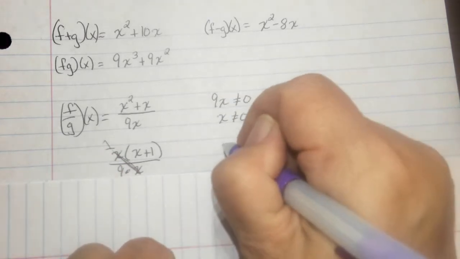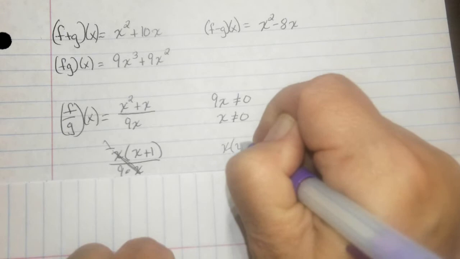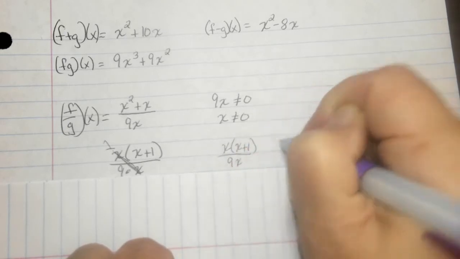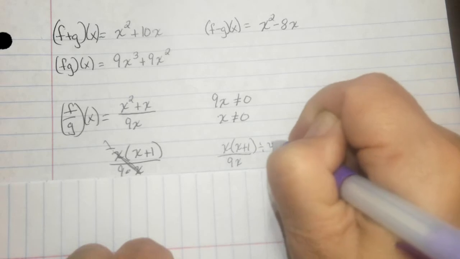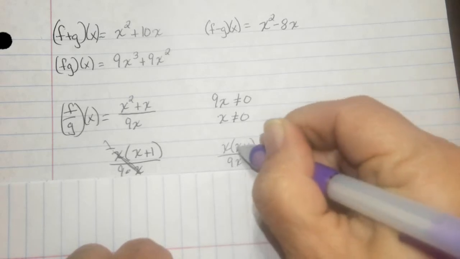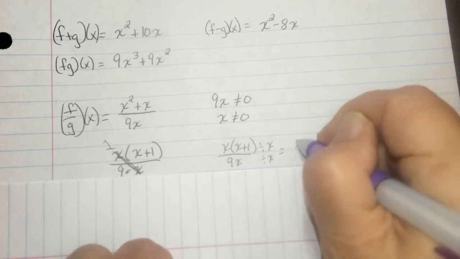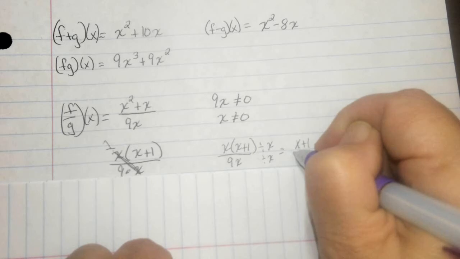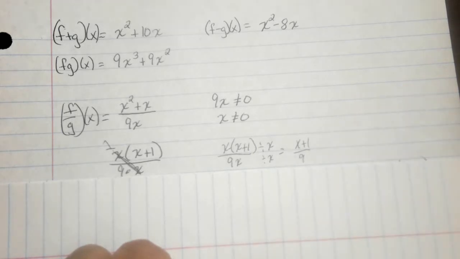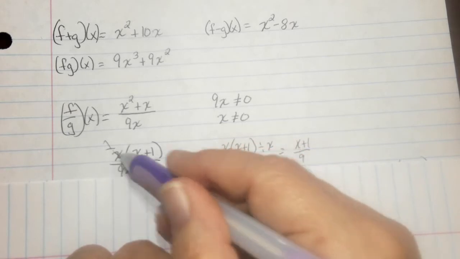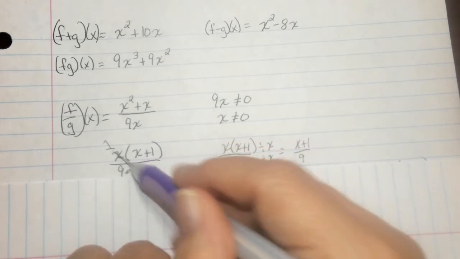Because we really don't want to just get into canceling, right? You might even see that what I'm doing is dividing by x and dividing by x. So if I take this and divide by x, I get x plus 1. I take 9x and divide it by x, I get 9. So what I'm doing here is dividing the common factor out.